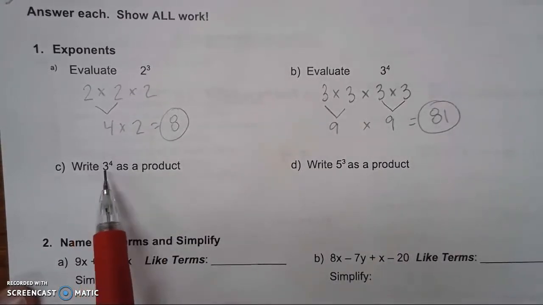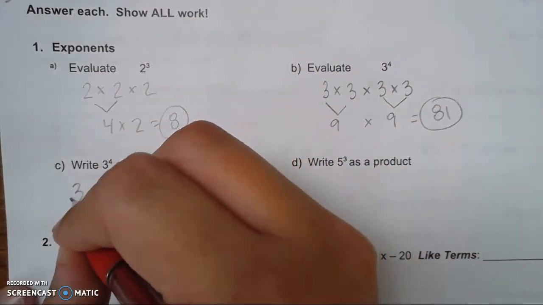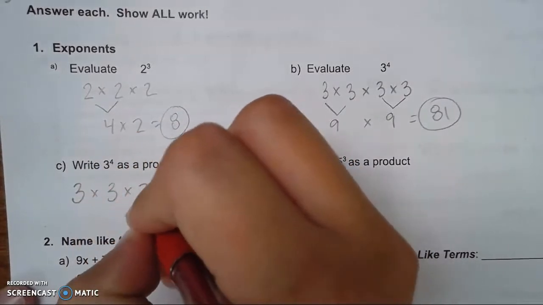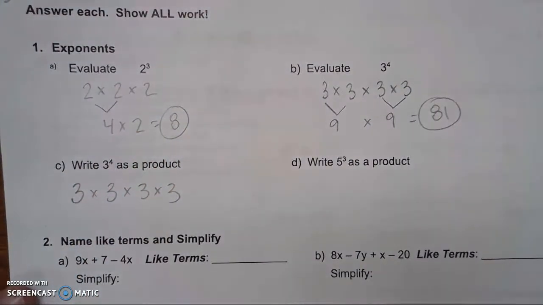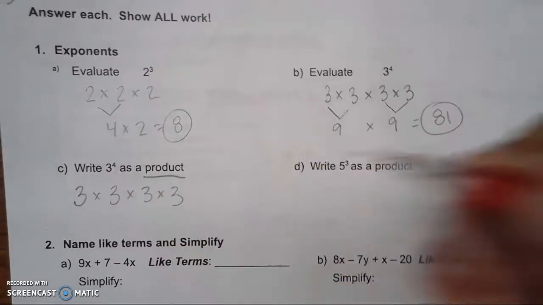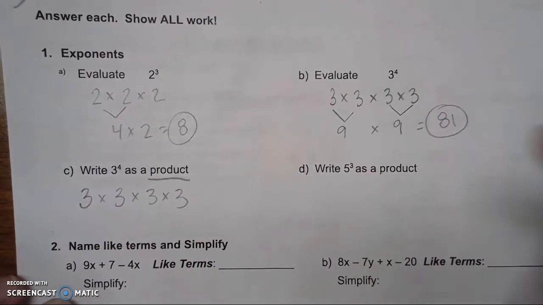Alright, this next one, write 3 to the fourth power as a product. So all that means is instead of solving it, you're just going to write down the product. So 3 to the fourth power means you're taking 3 times itself 4 times. And that's all you have to do. So whenever it's telling you to write it as a product, remember, product means multiplication. So you're just showing me what you are multiplying, okay?